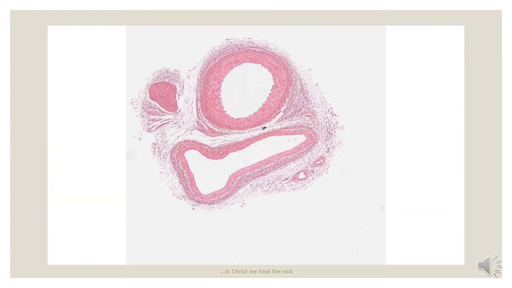Here we have a slide showing both the muscular artery and the muscular vein. We can identify the muscular artery by its round lumen, then the tunica intima, the tunica media, which is relatively thick, and then the tunica adventitia. Here we can also see another vessel. This vessel represents the muscular vein, and this vein also has the tunica intima, the tunica media, and then the tunica adventitia. But here the tunica media is relatively thin compared to what we see in the muscular artery.